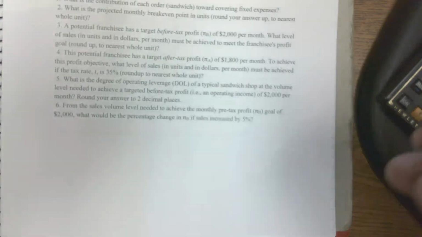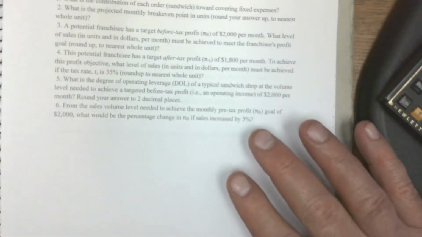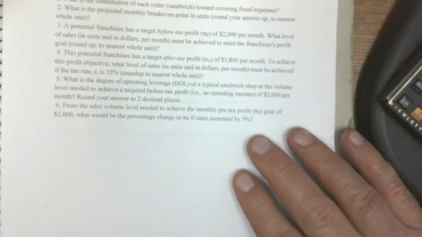Our third question, we have the Subway sandwich shop is seeking to sell new franchises in its business. The company is in the process of developing a business plan to present to potential investors. The following are various projected cost data for a typical sandwich shop. What is the contribution of each order sandwich to covering fixed expenses? Okay.